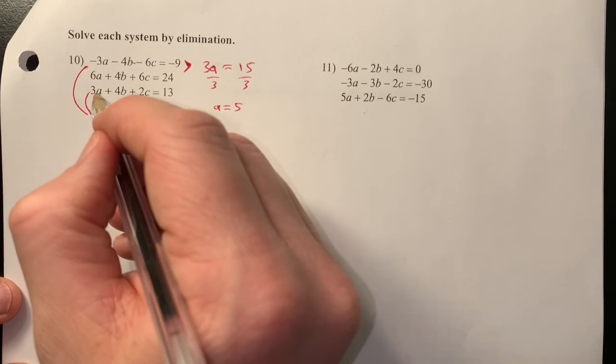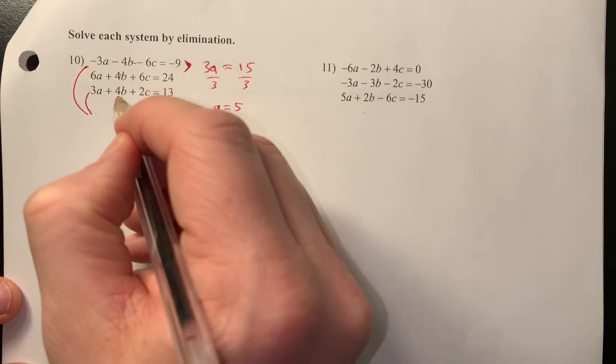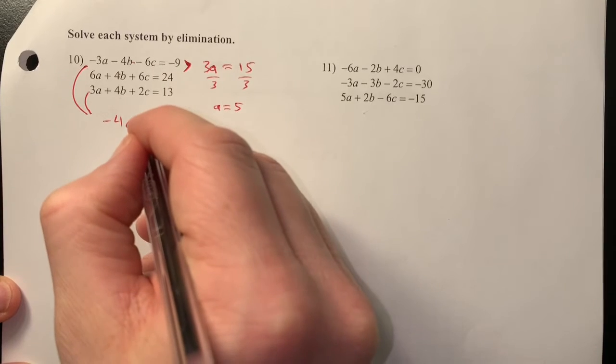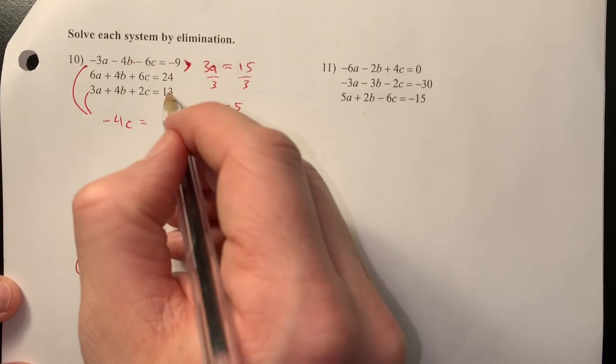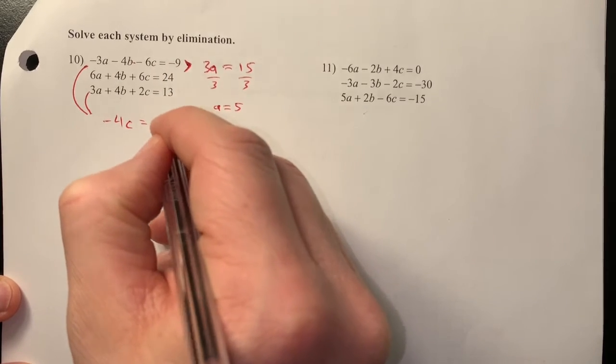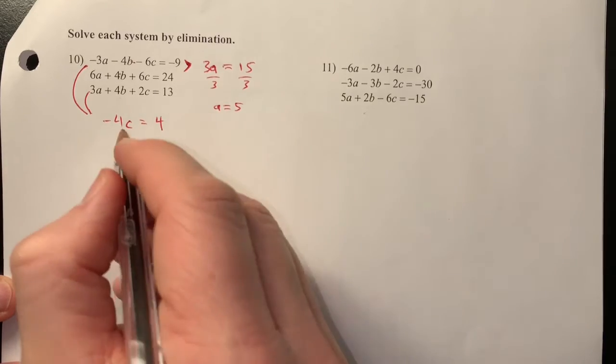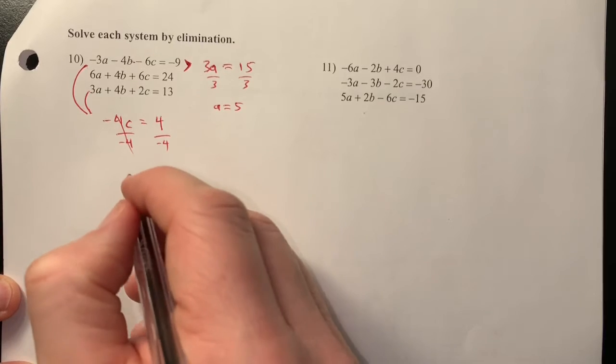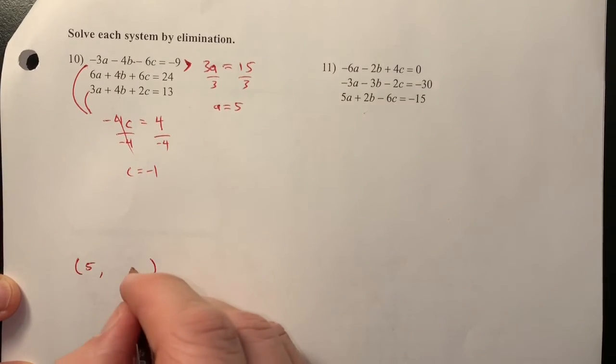It's negative 3a and positive 3a. The b's eliminate. Negative 6c plus 2c is negative 4c. Negative 9 plus 13 is 4. And I can divide by negative 4 and get c equals negative 1.